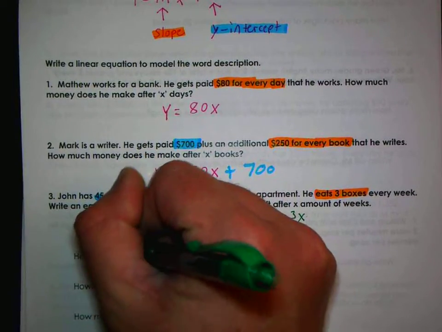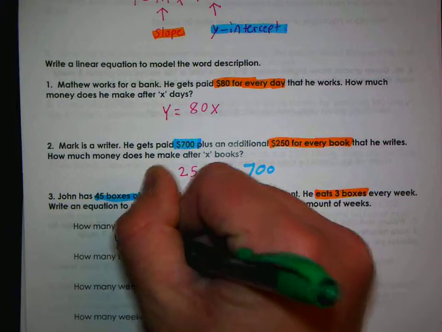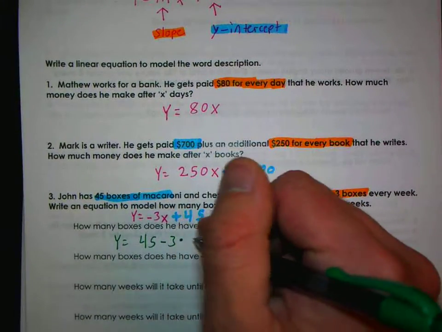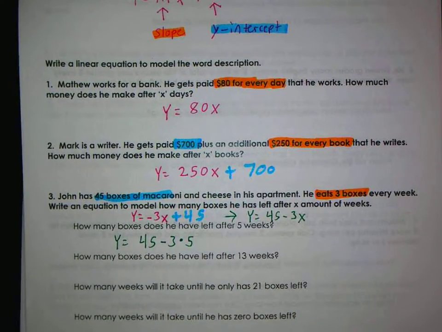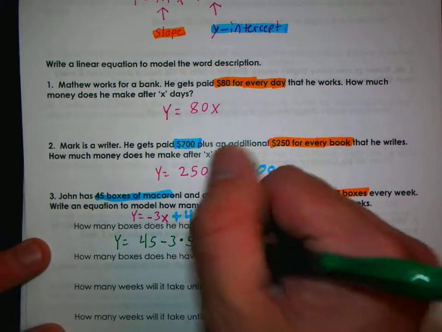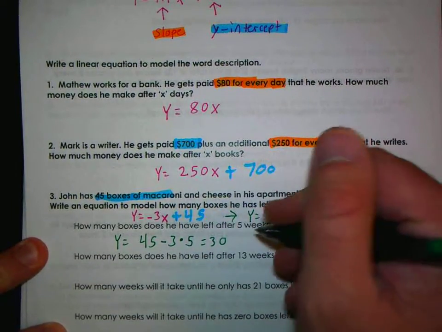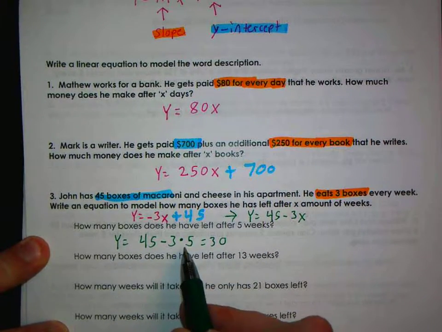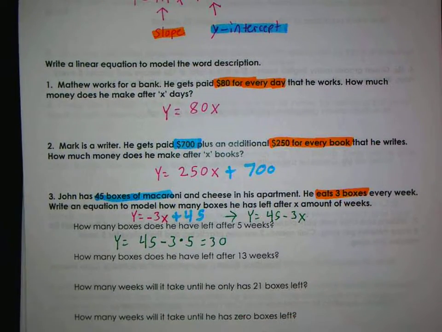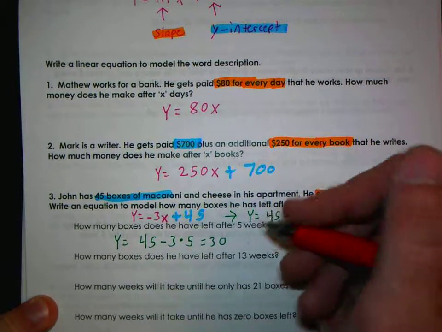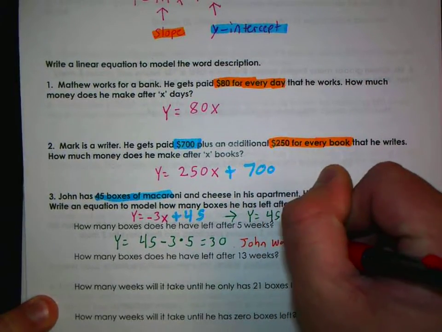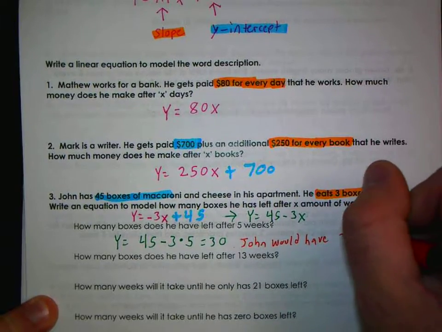So I would do 45 minus 3 times 5, which is 45 minus 15, which is 30 boxes. 3 times 5 is 15, 45 minus 15 is 30. So John would have 30 boxes left.